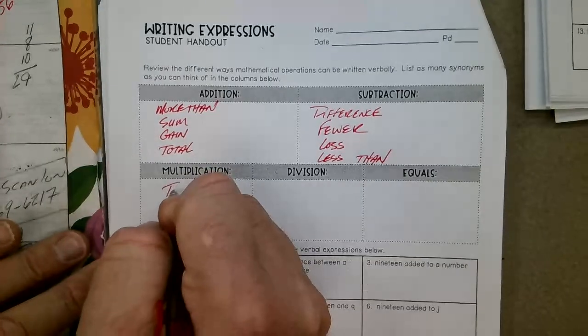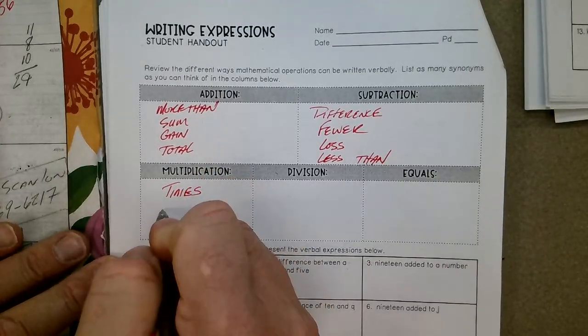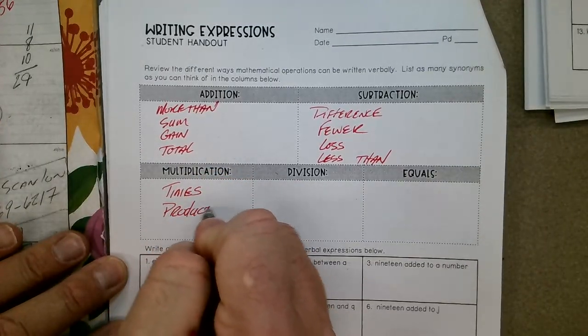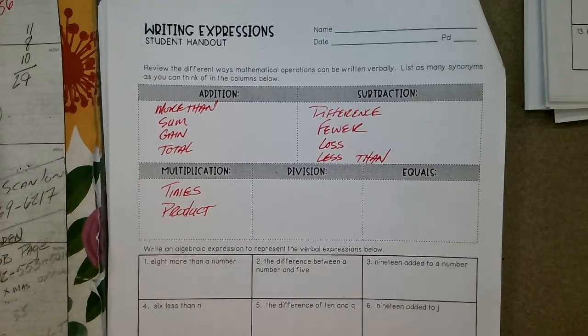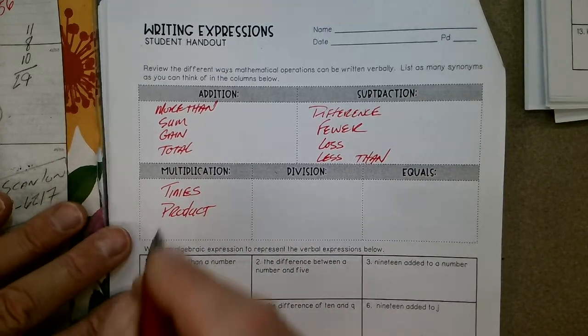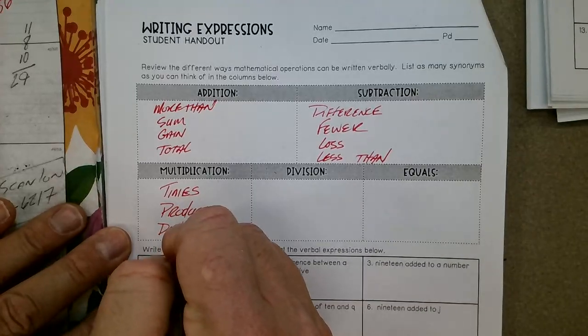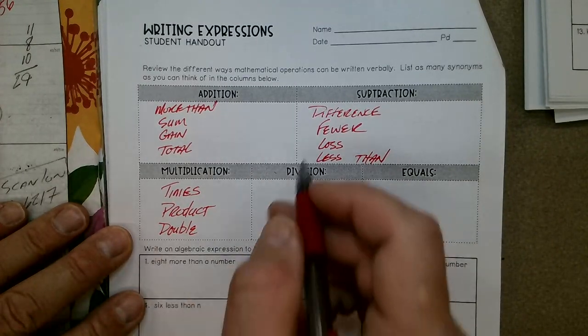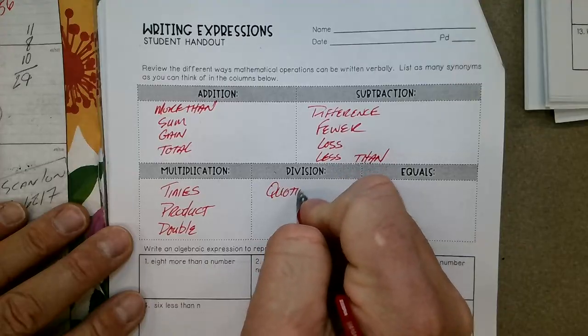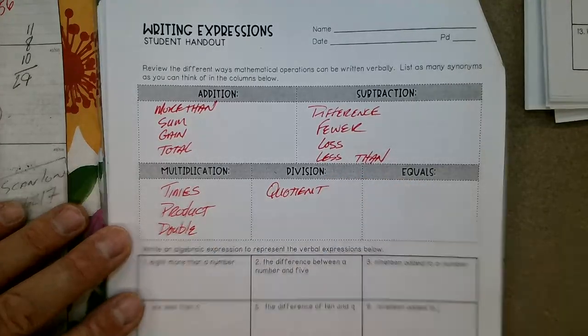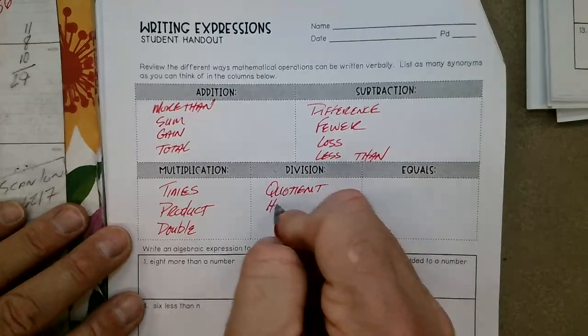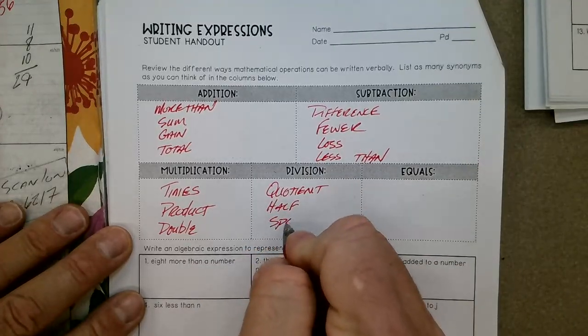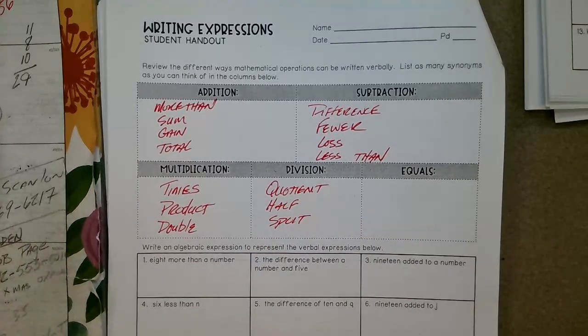Multiplication would be times. Sure, that's one of the most commonly used words. Or product, right? Product would be the answer to a multiplication problem. How about double? That means to multiply it by 2. Division. Some words for division would be quotient, certainly. That's the answer to a division problem. Half. How about split? That would get us there, right?